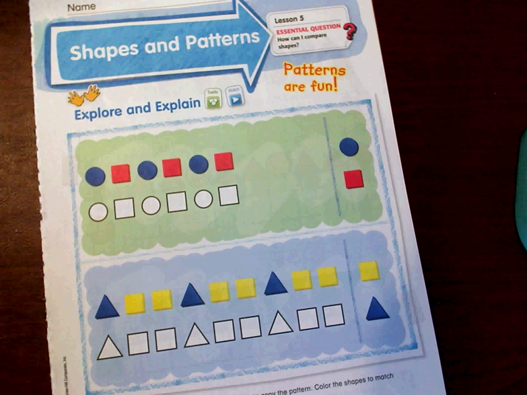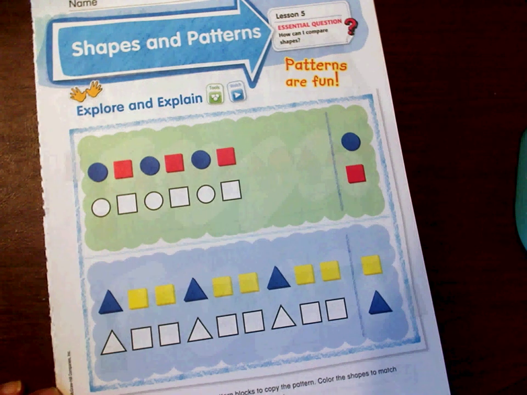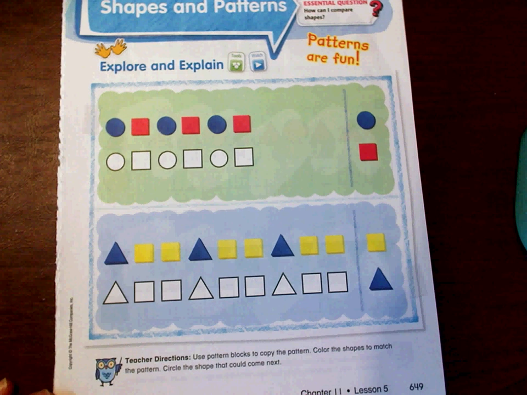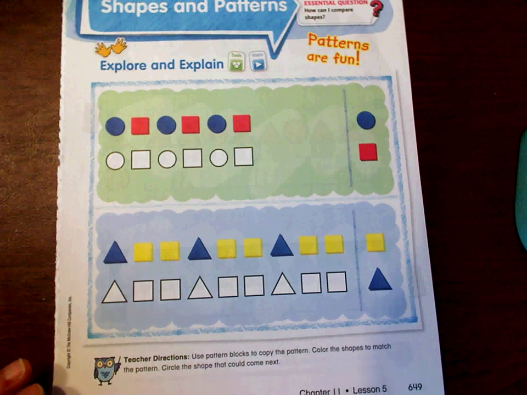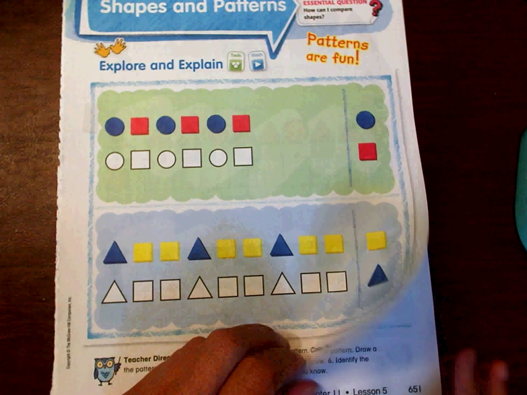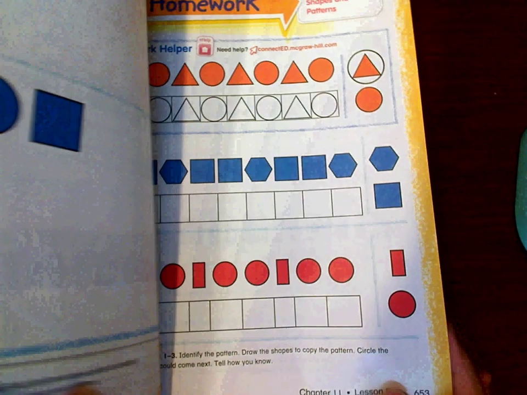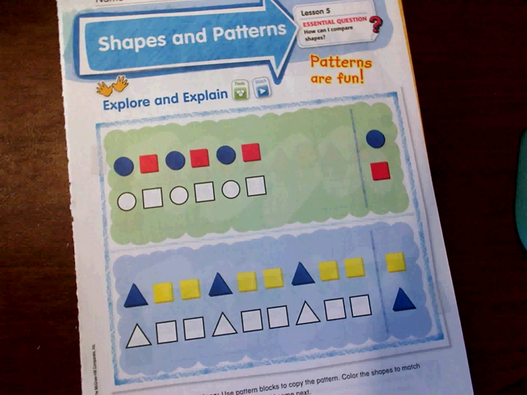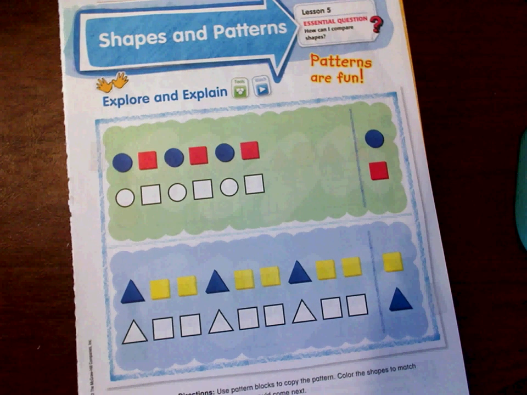Okay, boys and girls, you are going to need to pause the video. You are going to need to get a box of crayons. Make sure you have all your colors in it, that way we don't have to search for them later. And we're going to do pages 649 through 654, and we're going to talk about shape patterns or patterns of shapes. Again, remember, a pattern is something that repeats itself.